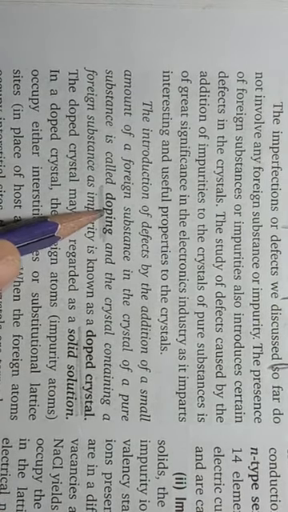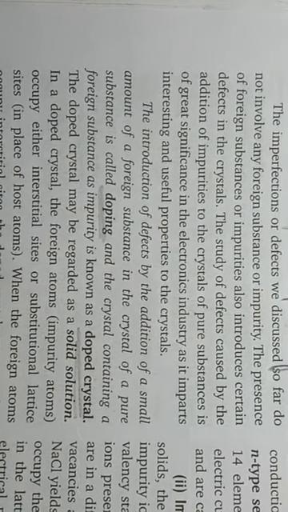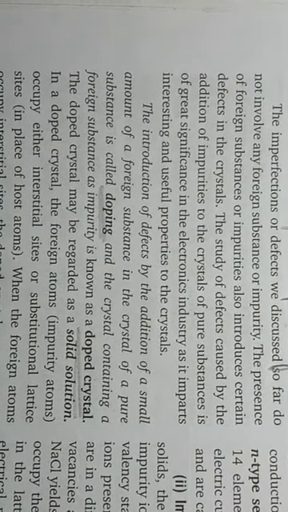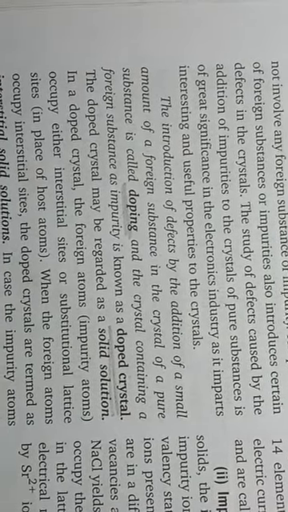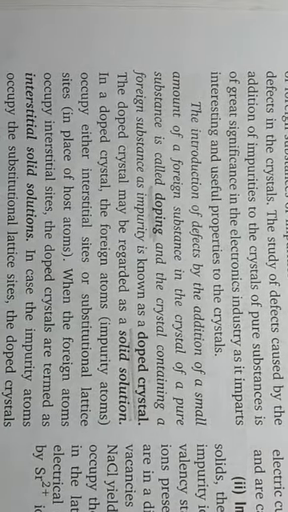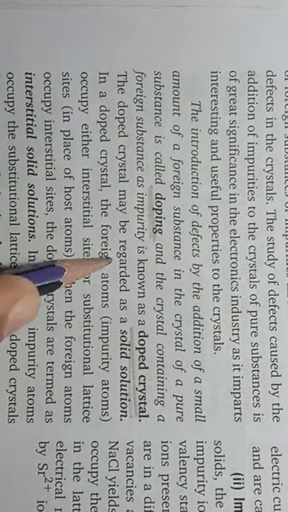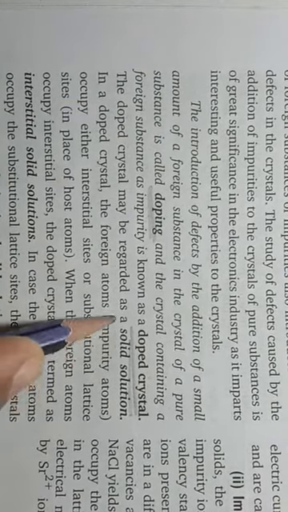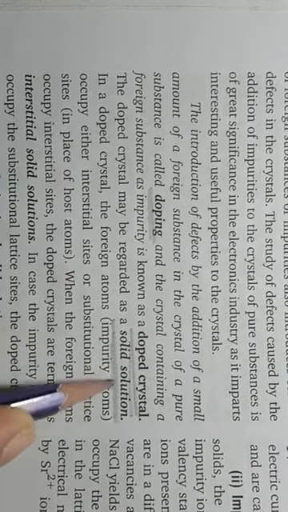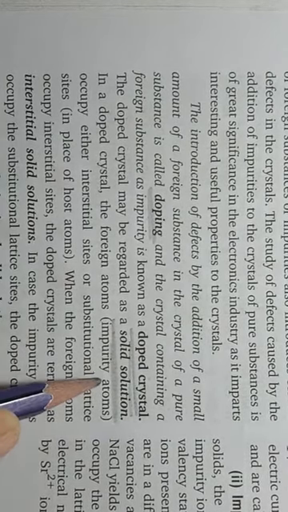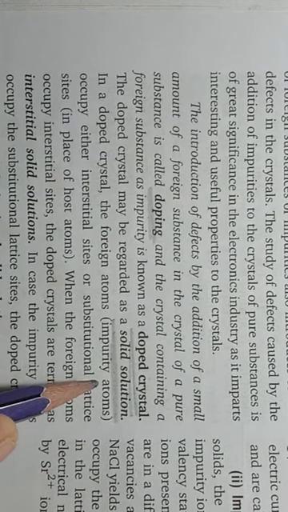By doping we can increase the conductivity of the particular crystalline substance. Students, the doped crystal may be regarded as solid solution.